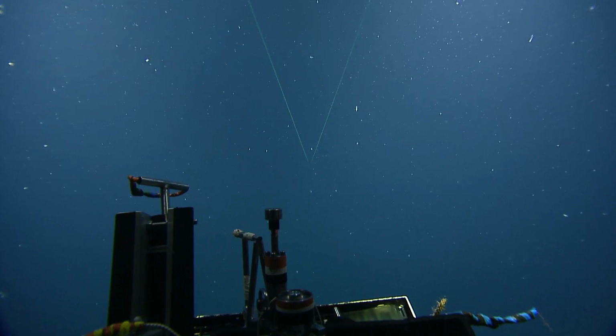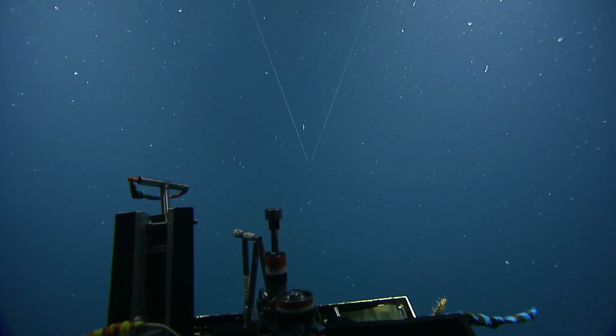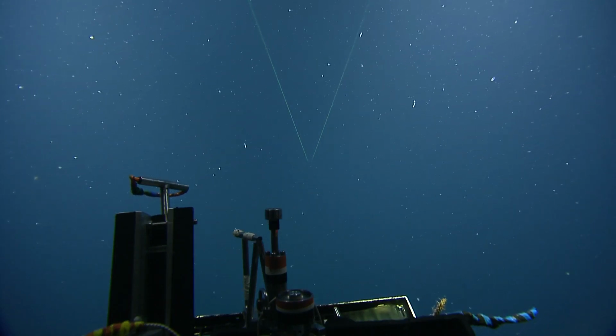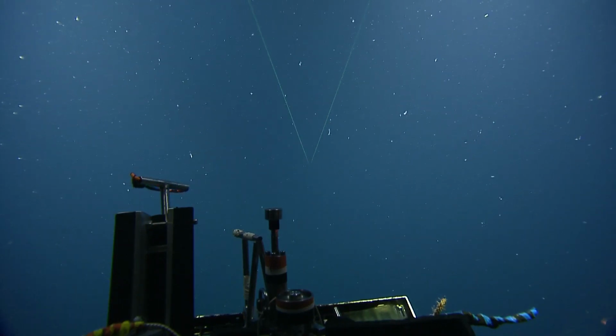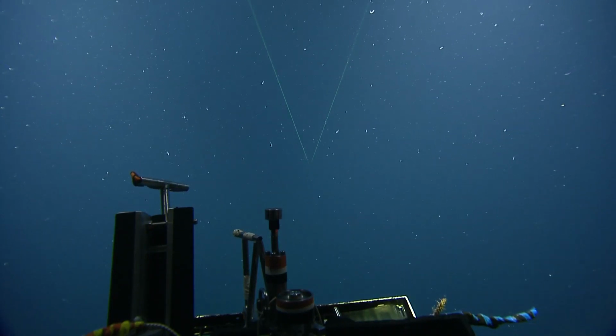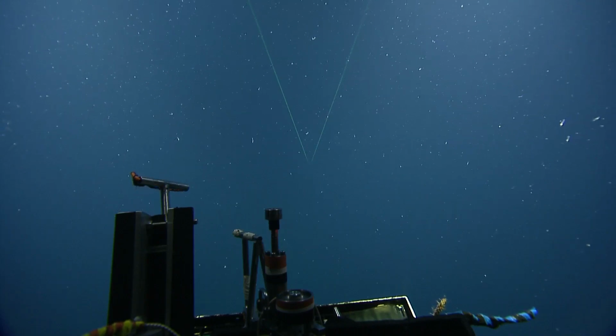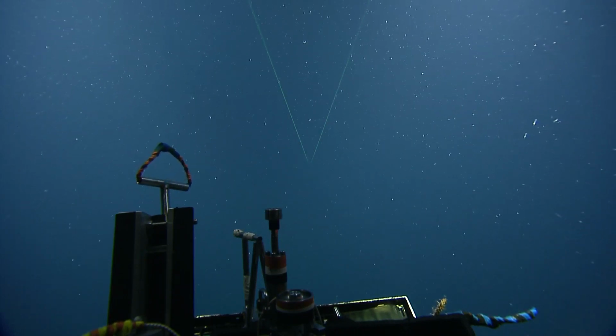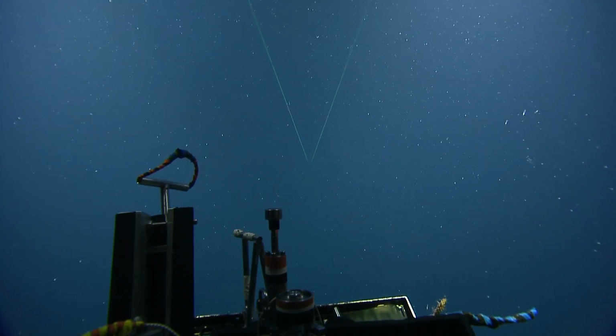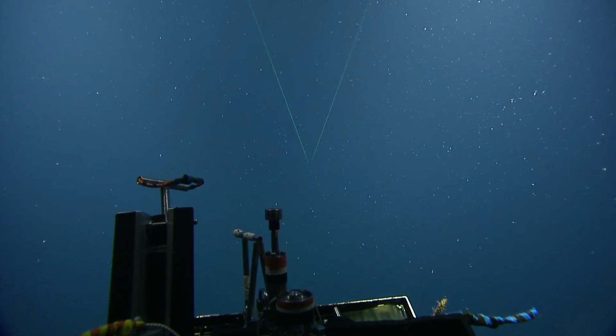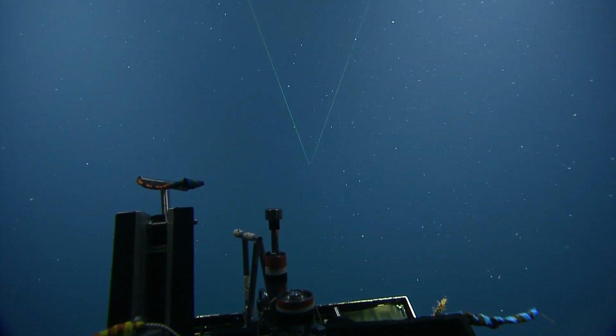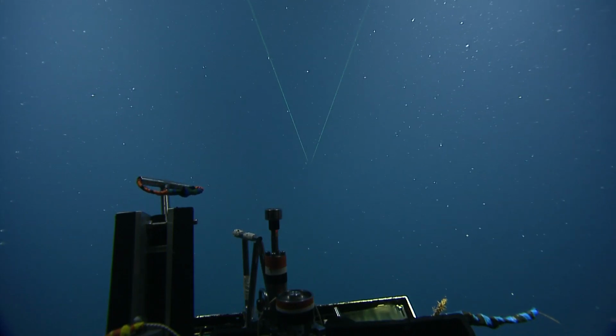I want to go the other way. What's the heading?